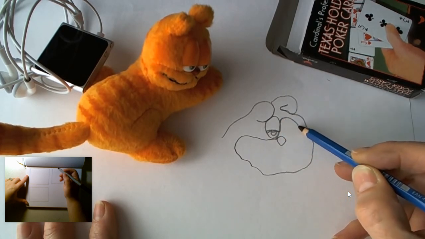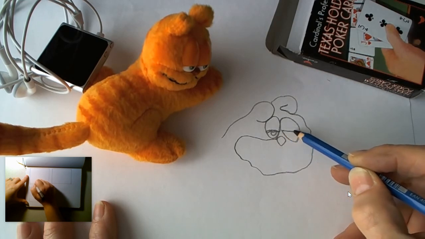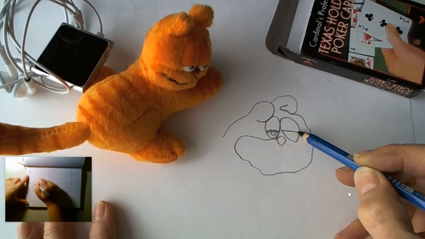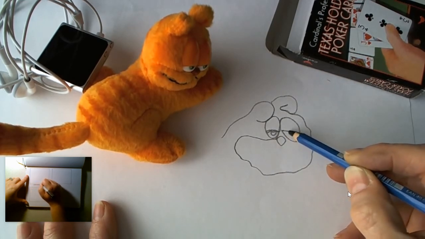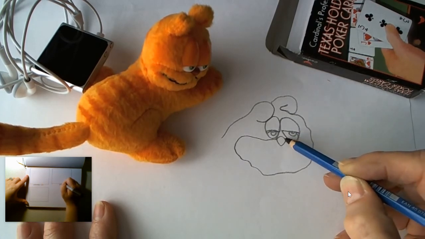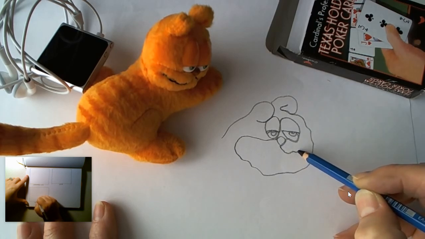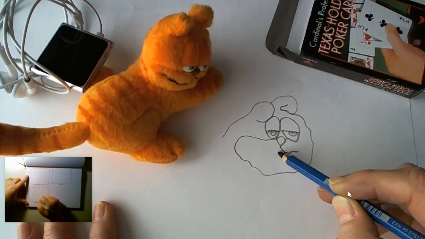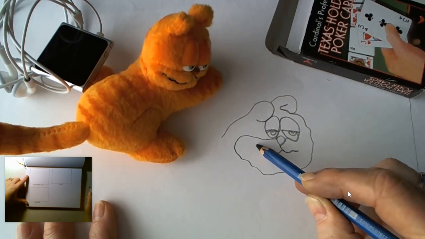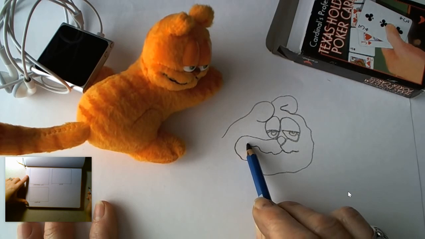If you've never done this before, it's kind of challenging. Whoa, that eye is way bigger. That's okay. Remember, this is just for fun. We're just trying to loosen up and realize that drawing is all about fun, not about having perfect skill. We just want to have a good time and enjoy the materials. Now I'm at the end of his grin.